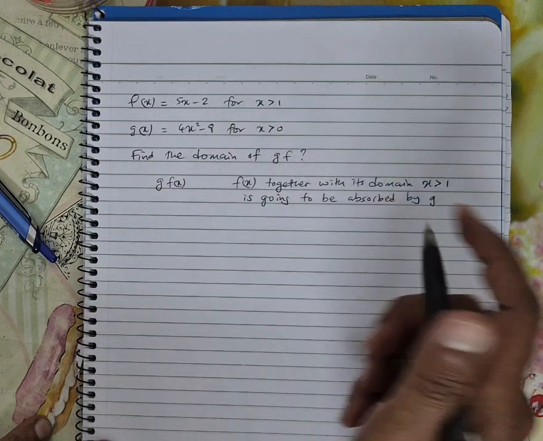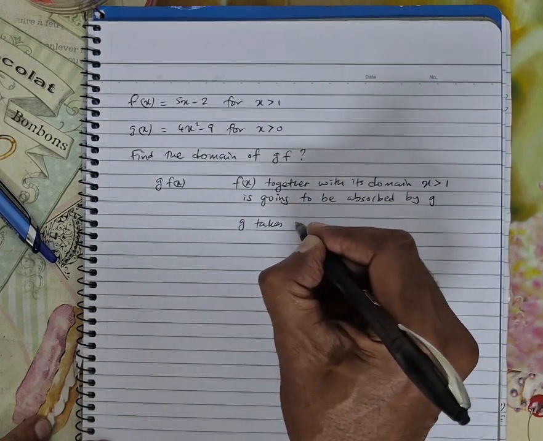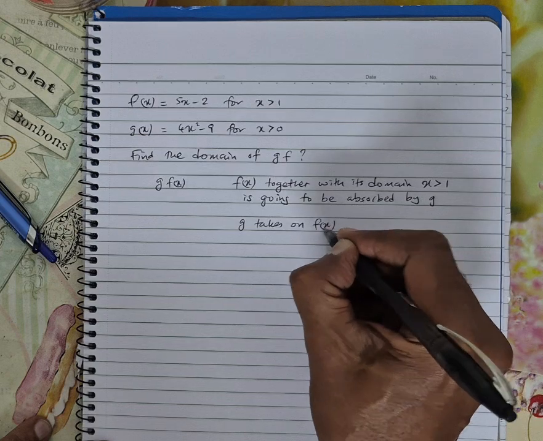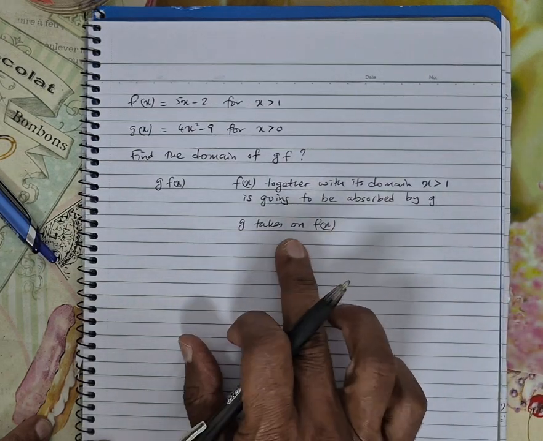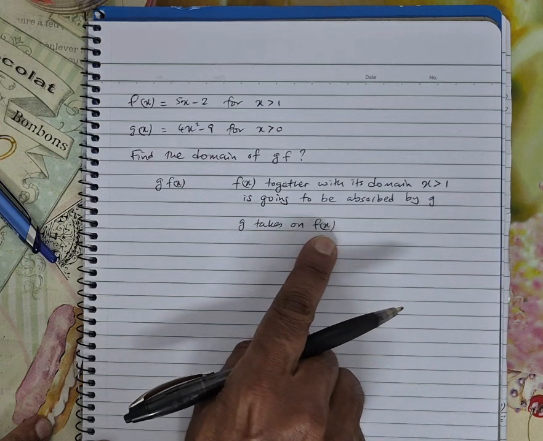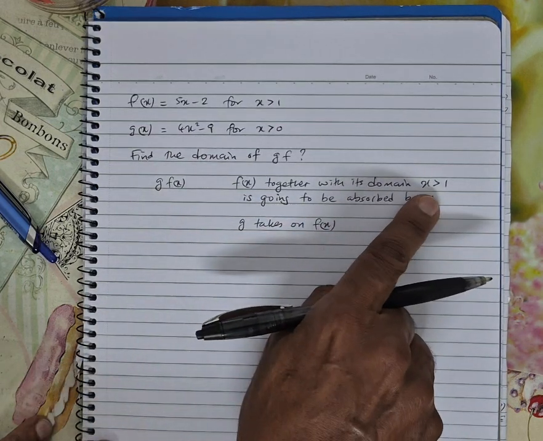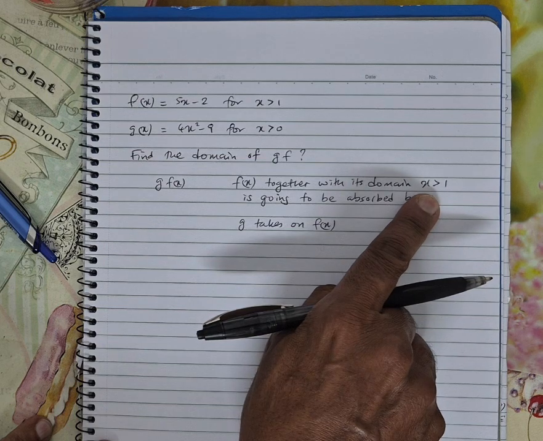So the function g takes on f(x). So what does this imply? It implies that this domain of f(x), when it gets absorbed by g, remains, it stands. So it doesn't go away.